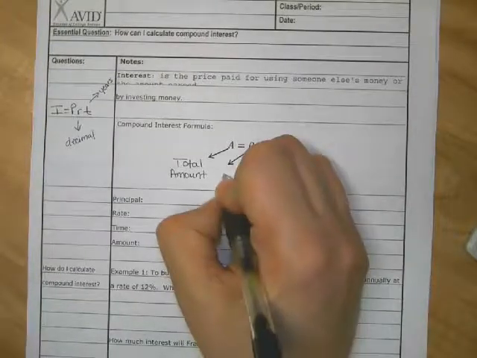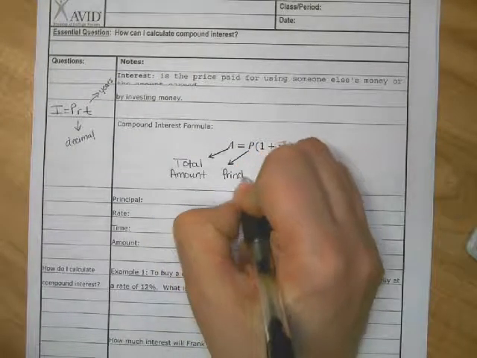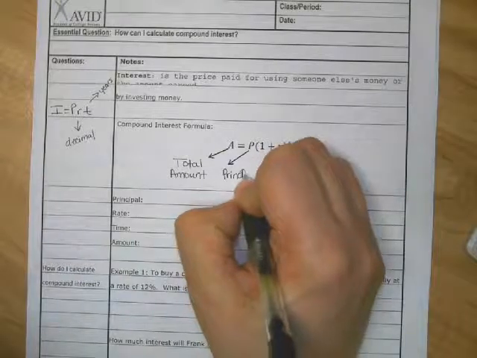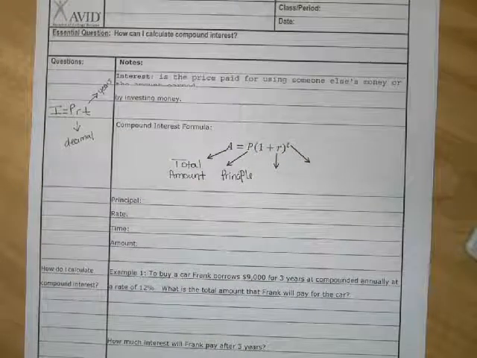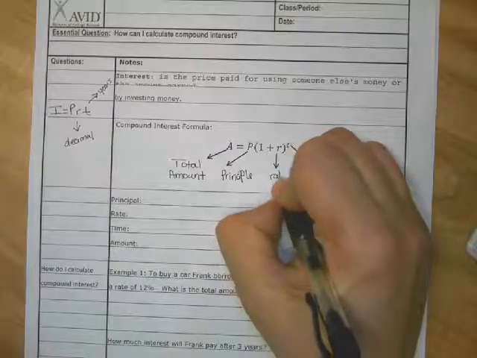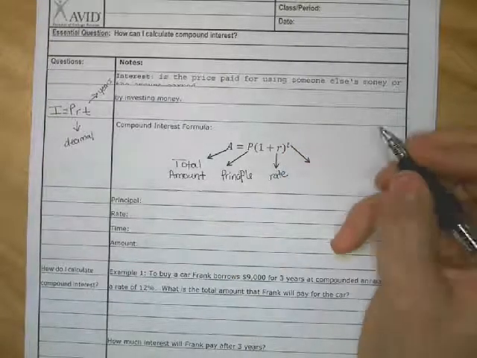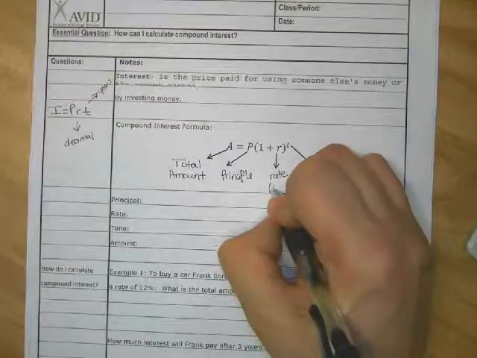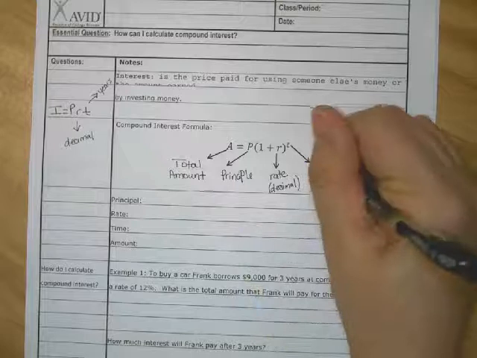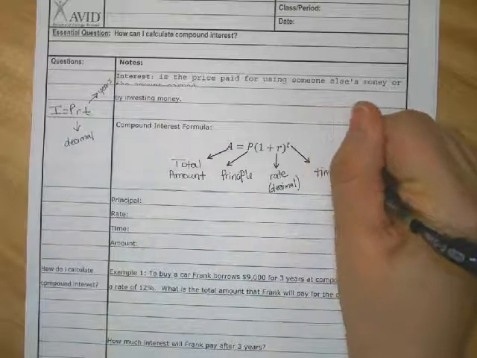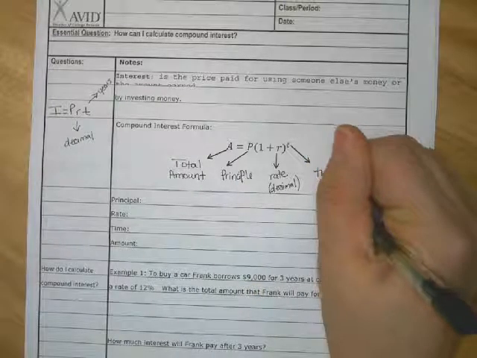P is still the principal. It's the amount that you invested or the amount that you borrowed. R stands for the interest rate, and we have to make sure that that is in decimal form. And again, T stands for time, which is always in years.